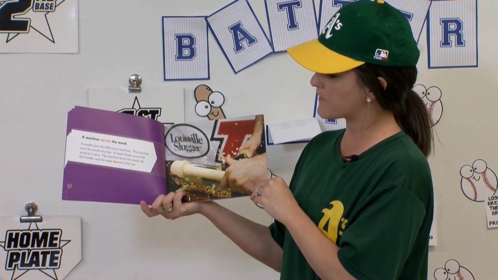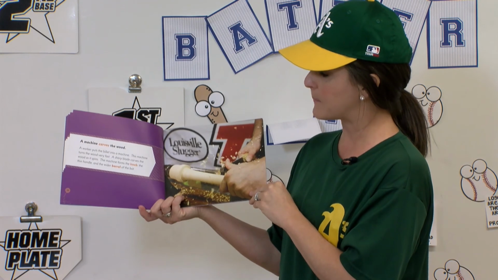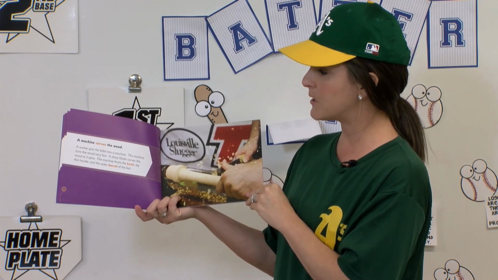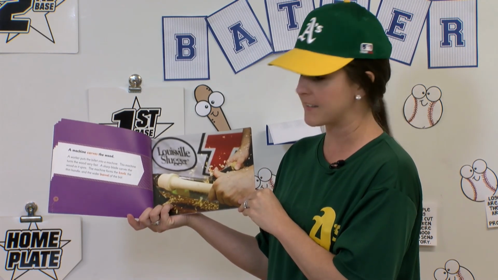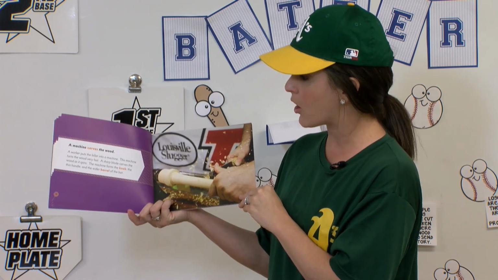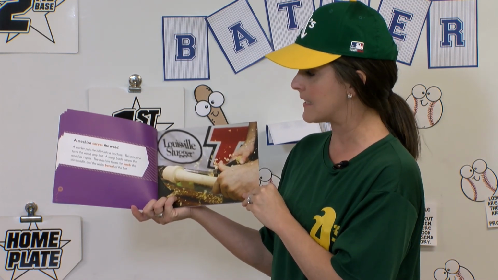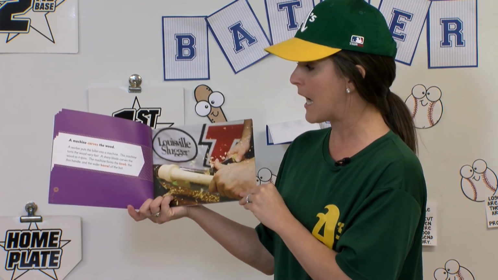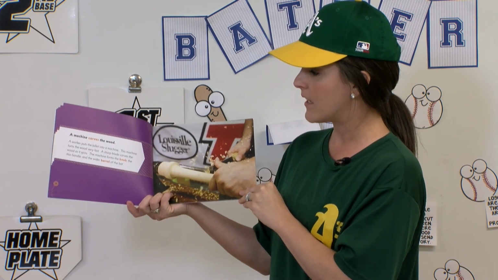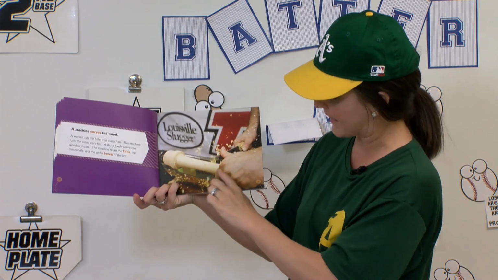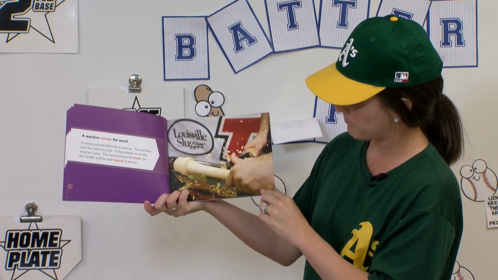A machine carves the wood. A worker puts the billet into a machine. This machine turns the wood very fast. A sharp blade carves the wood as it spins. The machine forms the knob, the thin handle, and the wider barrel of the bat. So you can see all of that here. Okay.